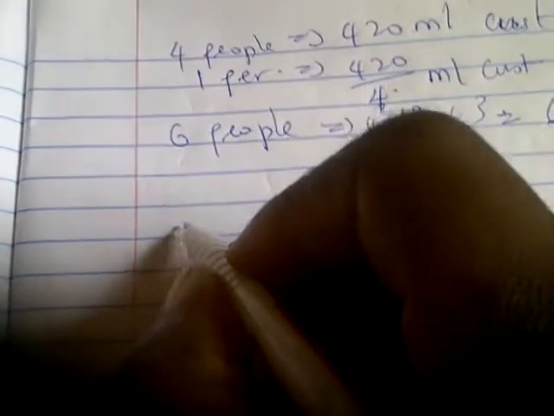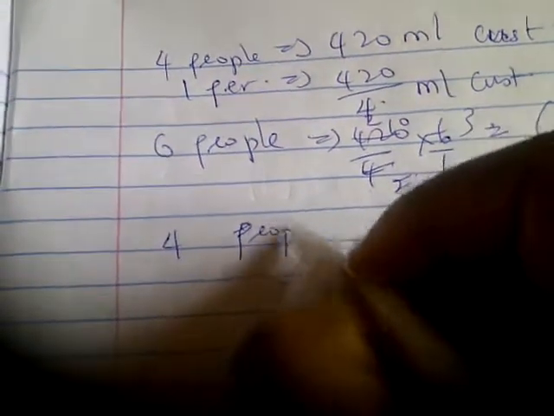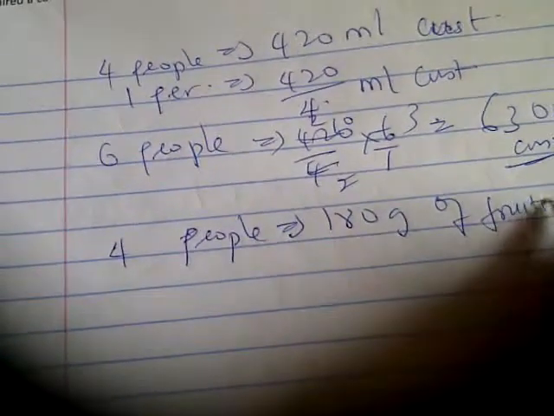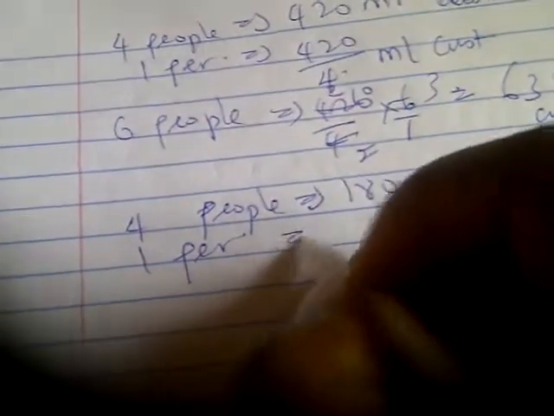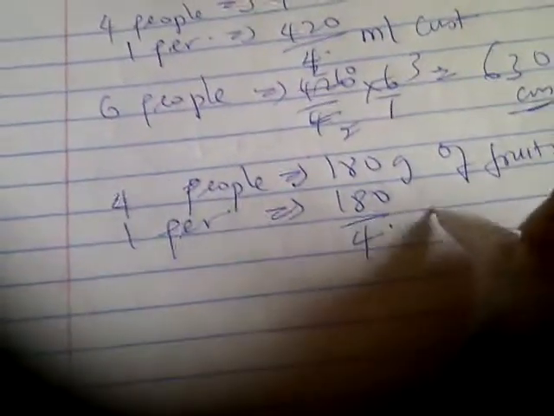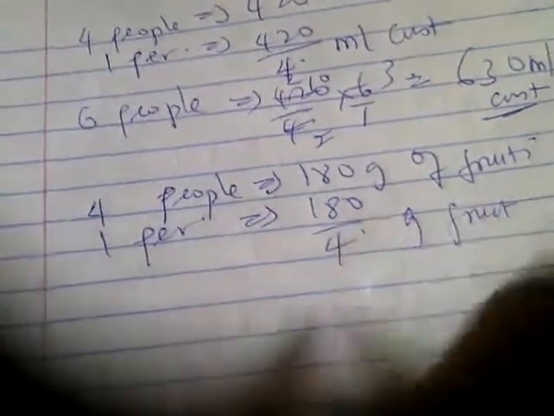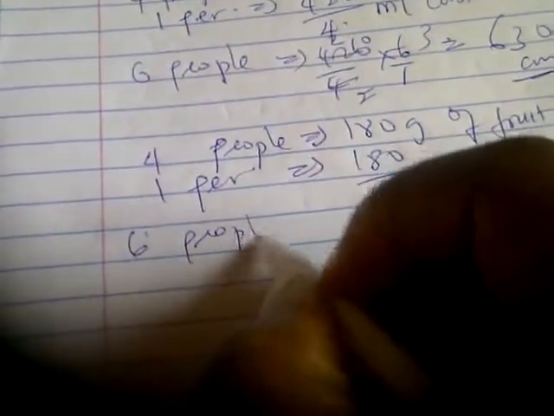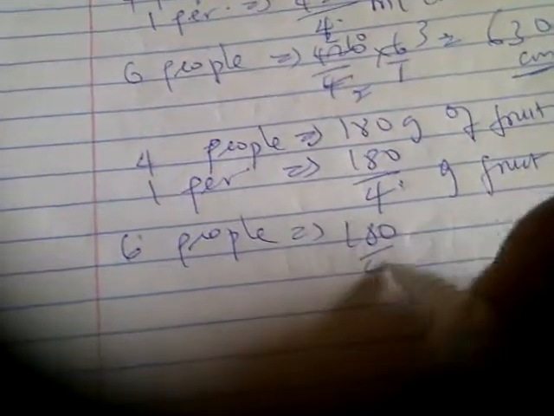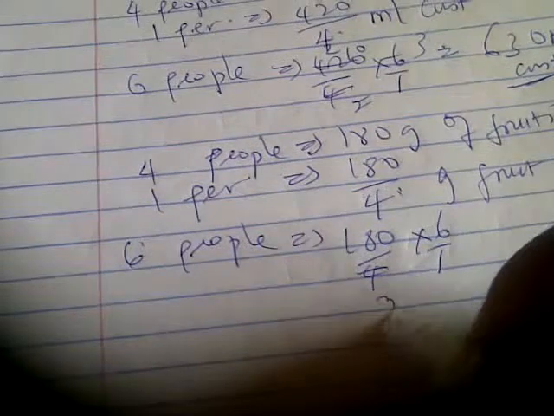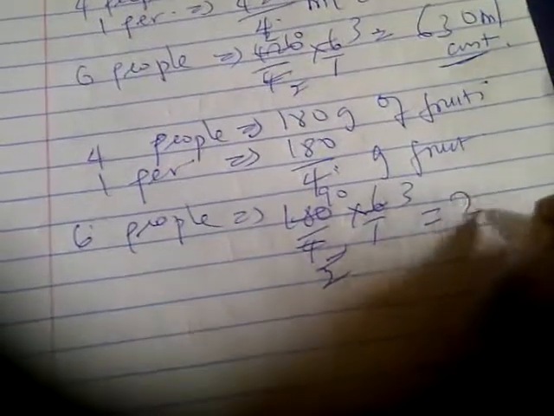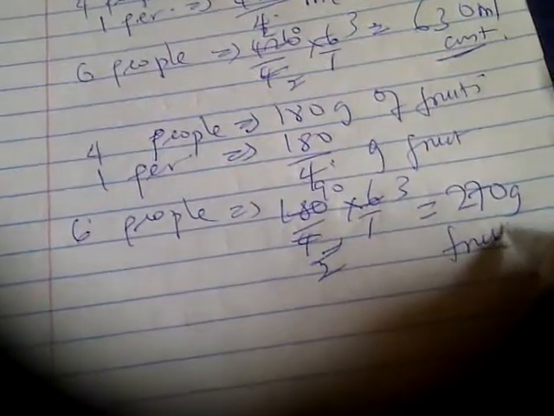Now the last one is for 4 people, you need 180 grams of fruits. For one person, you're going to need 180 divided by 4 grams of fruits, because you need less. Remember, if less you divide, if more you multiply. For 6 people, you're going to need 180 divided by 4 times 6 over 1. Now 2 into this is 2, 2 into this is 3. This cancels, this is 90. So you'd have 270 grams of fruit.